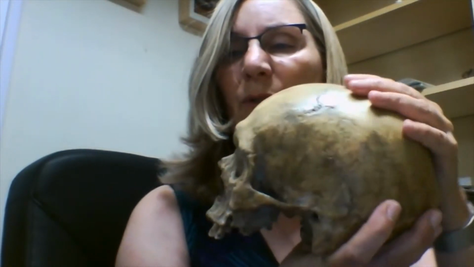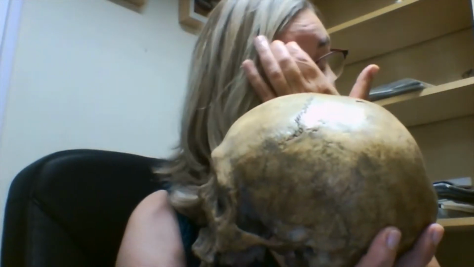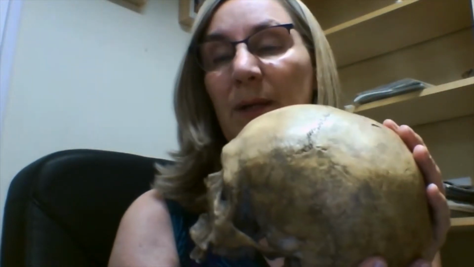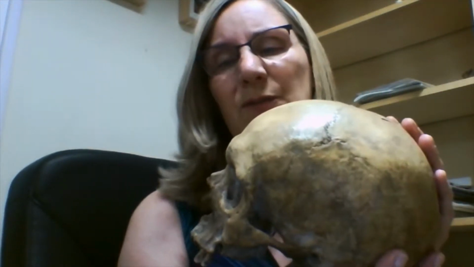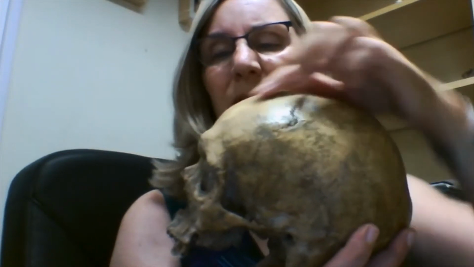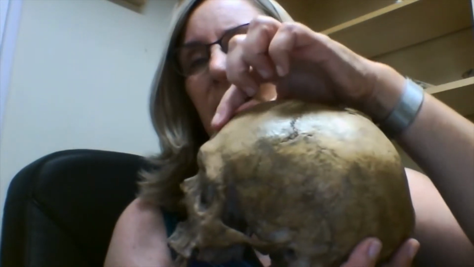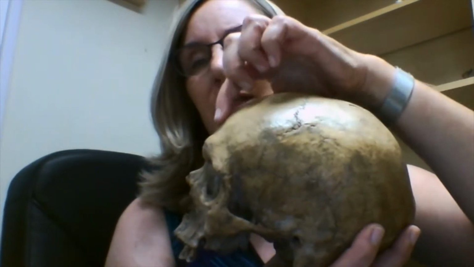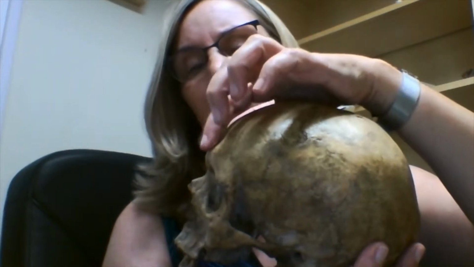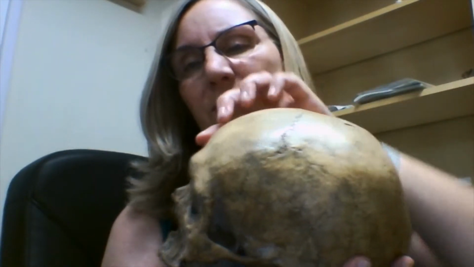But what we do when we're looking at the cranium, we can just from looking at the cranium tell about 90% of the time if it's male or female. And this one, again, is very male. Got these nice, I wouldn't call them brow ridges, but supraorbital tori here. You can see in this lateral view, from the side, these big bumps over the eyes.